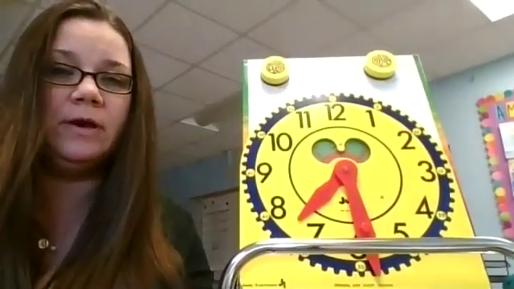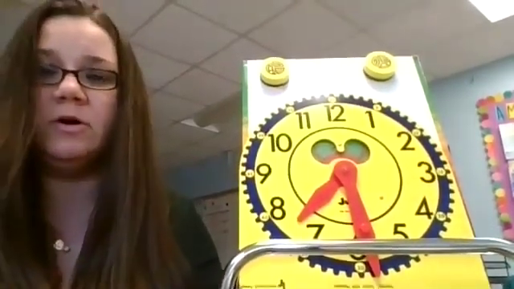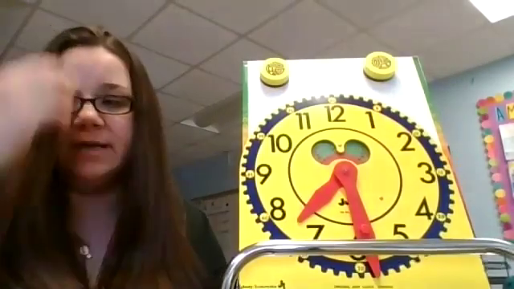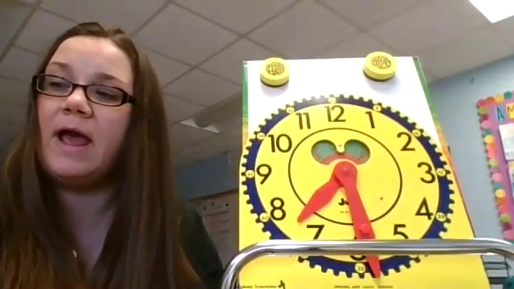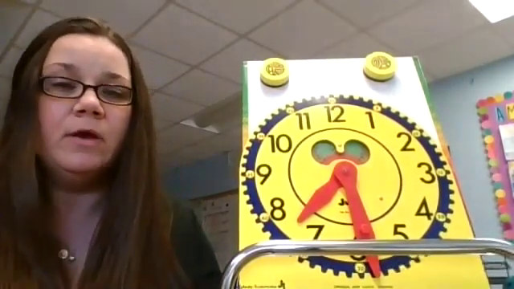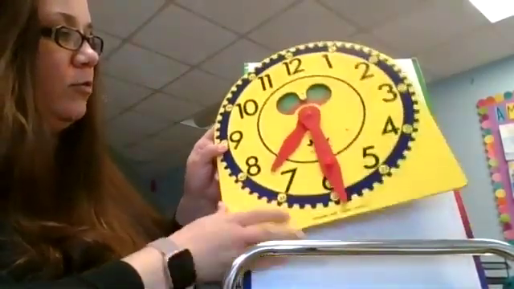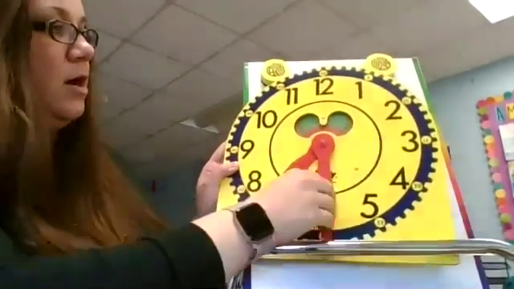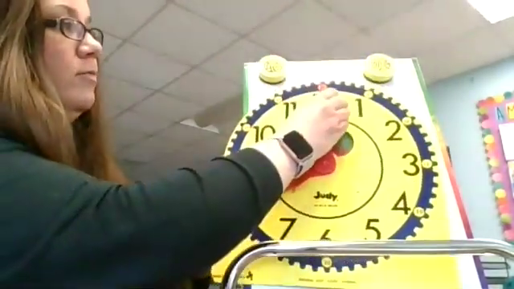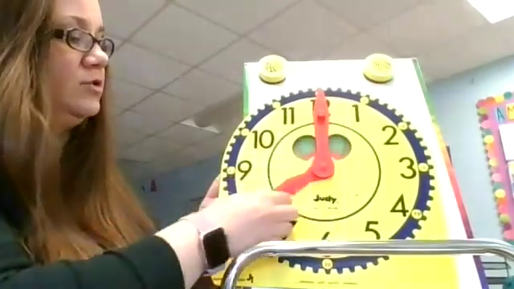So today we're going to be working on time, and our objective for today is I can tell time as minutes before the hour and to the quarter hour. So here is my Judy clock. As you learned before in the previous lesson, each number represents a 5-minute interval.